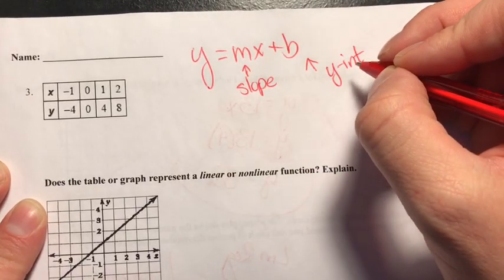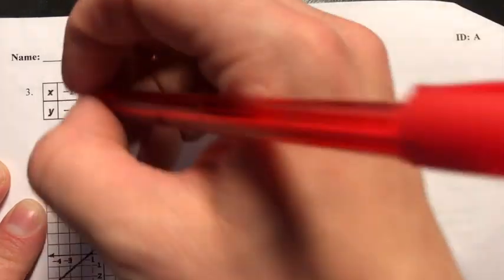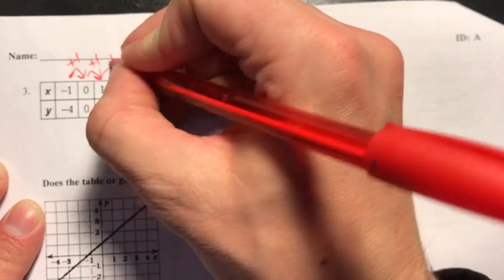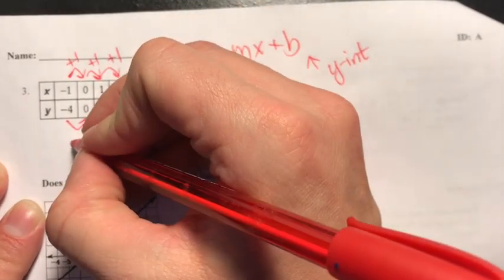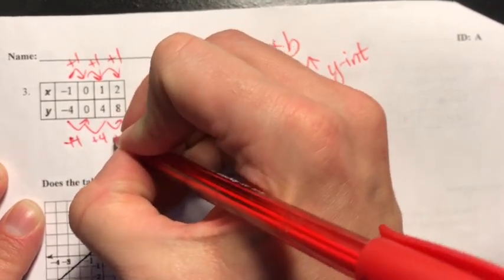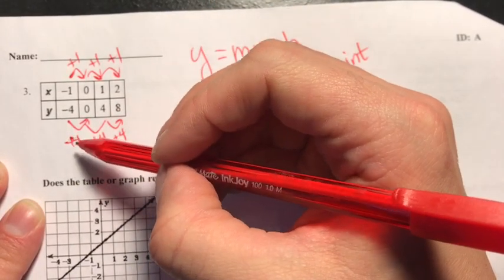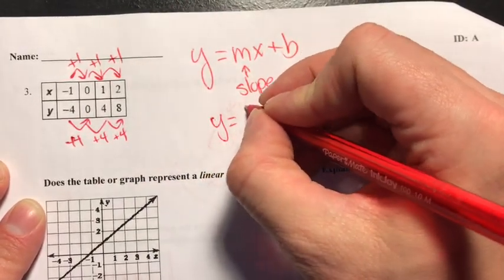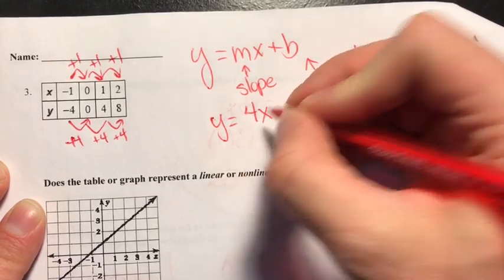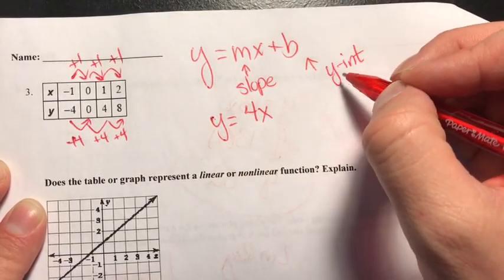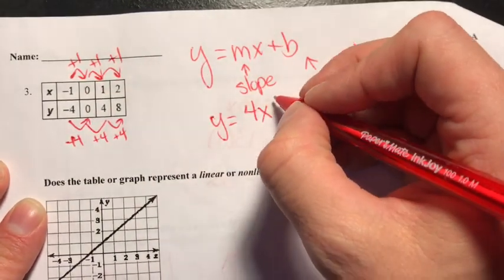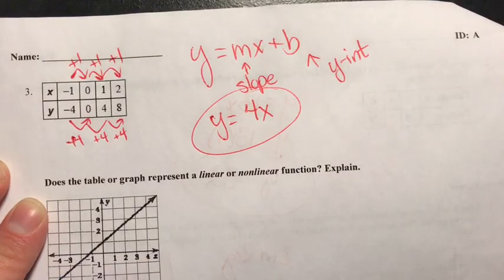Slope is rise over run, the change in y over the change in x. The change in x is plus 1, plus 1, plus 1. The change in y is positive 4, positive 4, positive 4. So the change in y is 4, the change in x is 1, so my slope is 4 over 1, or just 4x. My y-intercept exists when x is 0. Oh look, x is 0 and y is 0, so plus 0, and that's that.